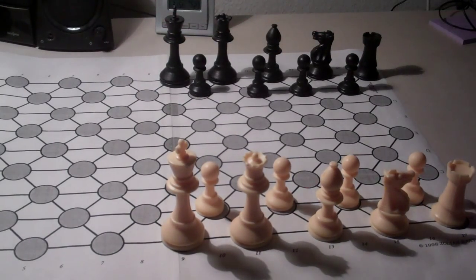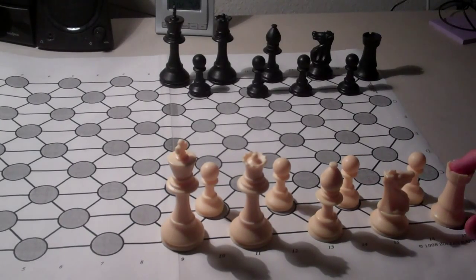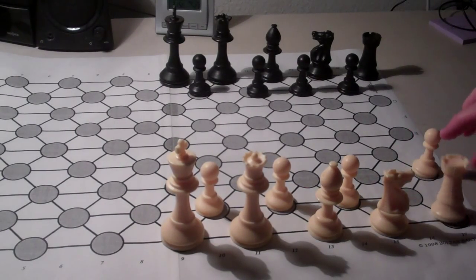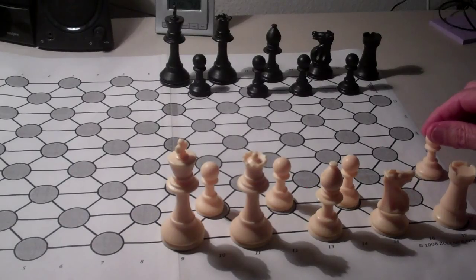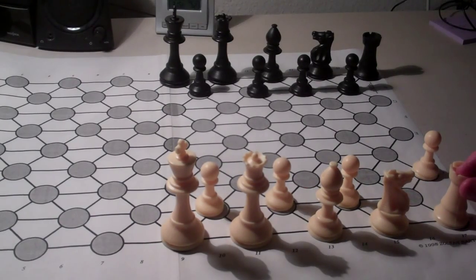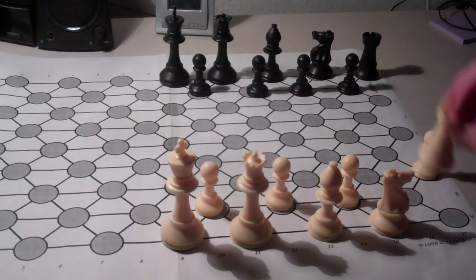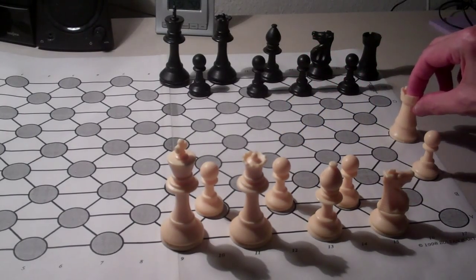Okay, let's look at the rook. The rook is the most powerful piece in this game. It can move diagonally and horizontally, and it can also turn within the same move when it starts on a diagonal. In fact, it must turn onto a horizontal, like that, or moving this way.